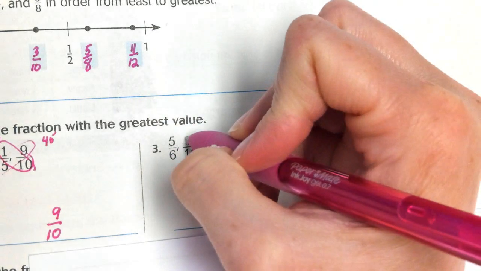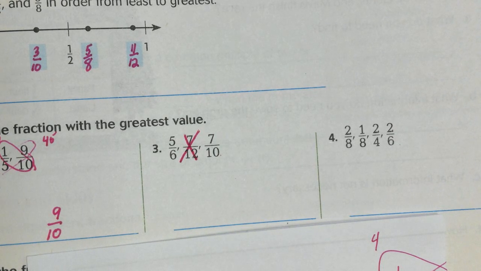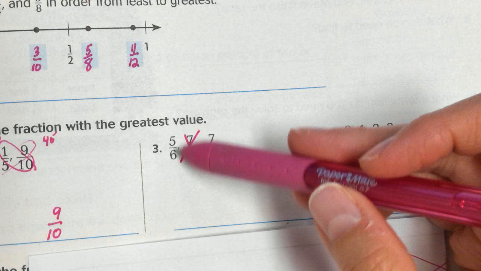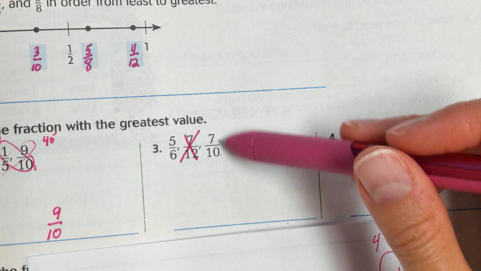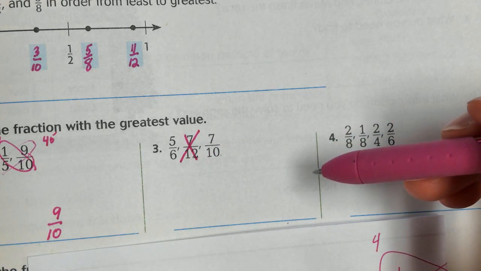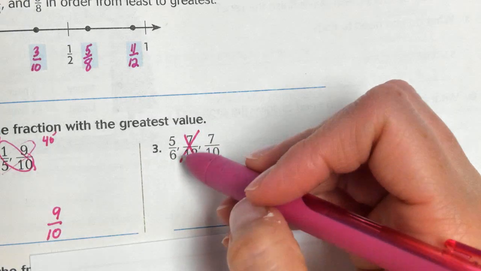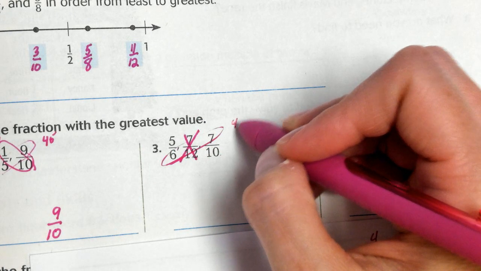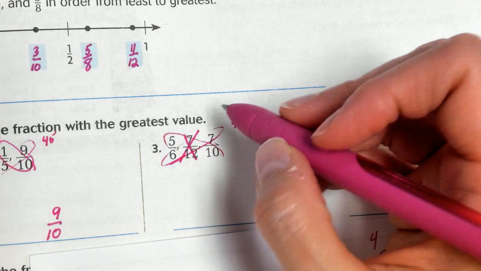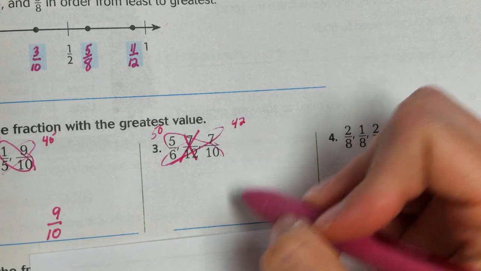All right? So I know that 7/12 is not the greatest value. Now, is 5/6 greater than 1/2 or less than 1/2? It's greater than 1/2. Is 7/10 greater than 1/2 or less than 1/2? It's greater, because 1/2 would be 5/10. All right, so let's butterfly it out. 6 times 7 is 42, and 10 times 5 is 50. So which fraction is greater? 5/6.